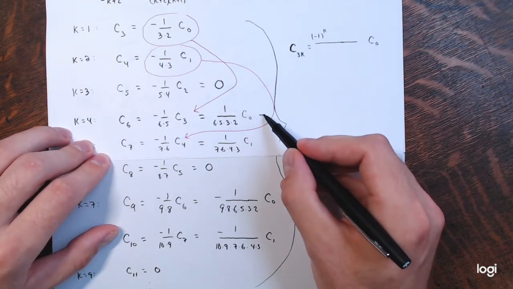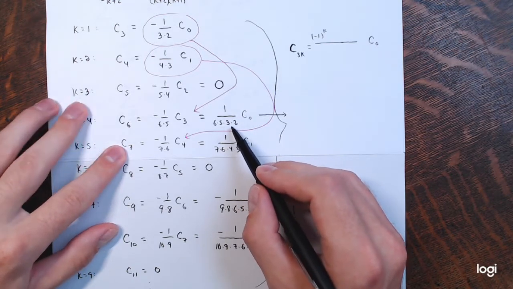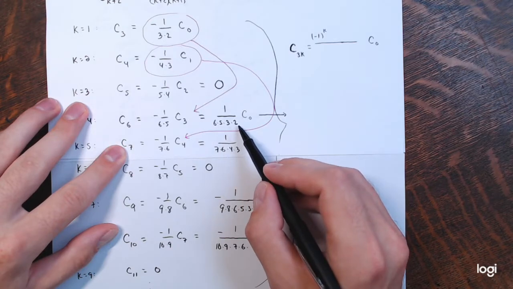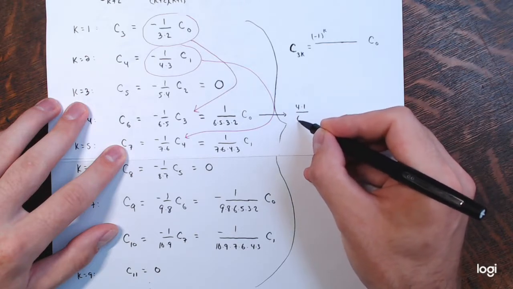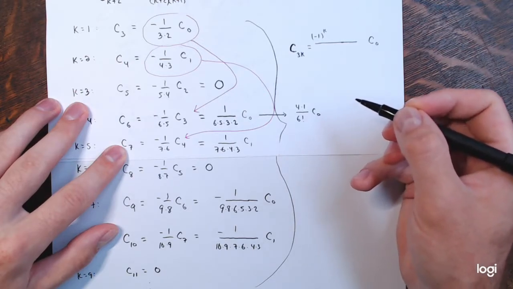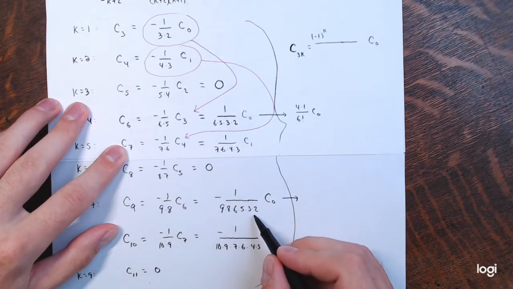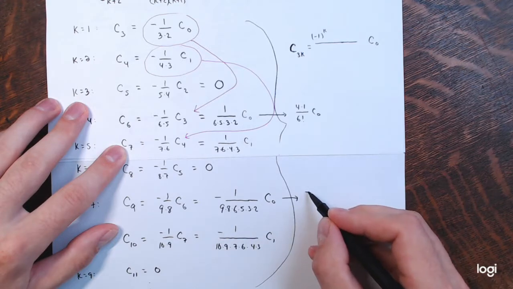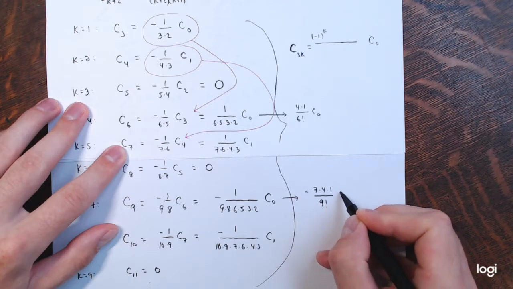And then bear with me here. Think about what this is missing in the bottom to make it 6 factorial. A 4 and a 1. So if I multiply the top and bottom by 4 and 1, or just 4 times 1 over 6 factorial. And then this one, C9, what's missing to make this 9 factorial? It'd be 7, 4, and 1. So this would be the opposite of 7 times 4 times 1 over 9 factorial times C0.